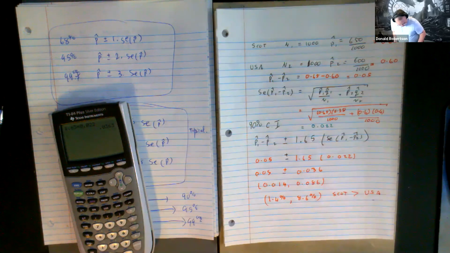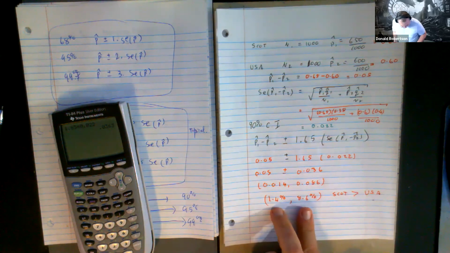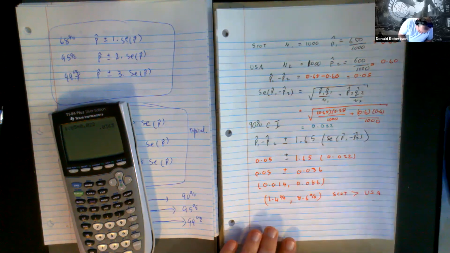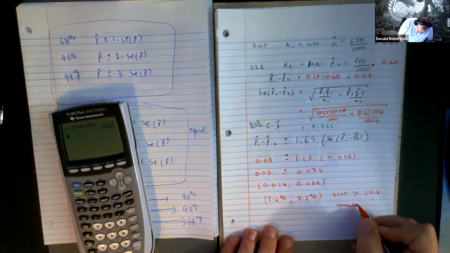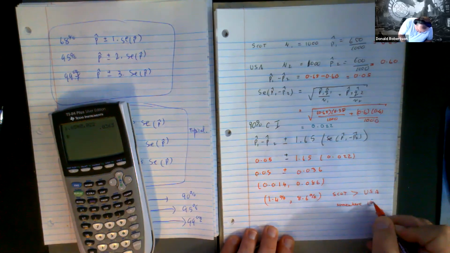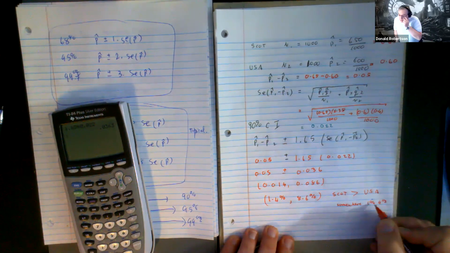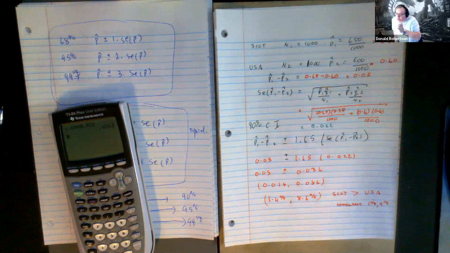Now, as far as percentages go, yes, it is significant statistically, but if we round that off, it's somewhere between 1 and 9%, right? So it could be negligible. Would you agree a 1% difference between two groups is hardly worth worrying about? On the other extreme, it could be as high as 9. And that would be quite interesting.